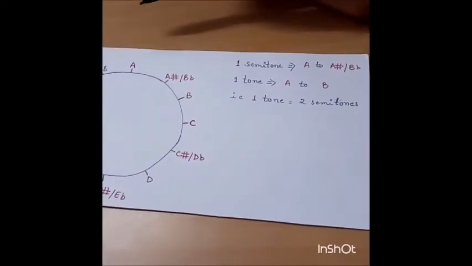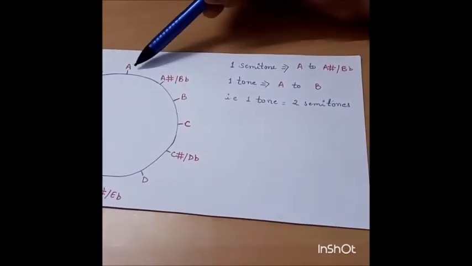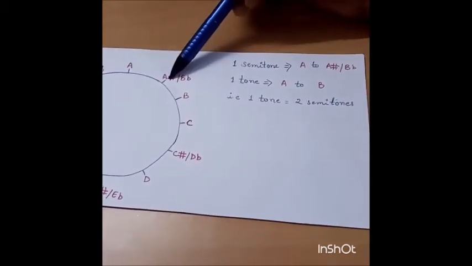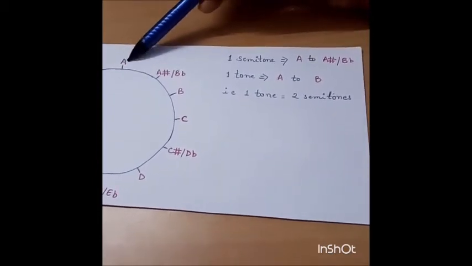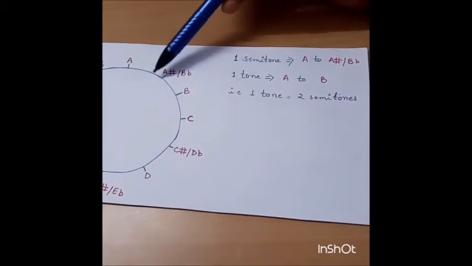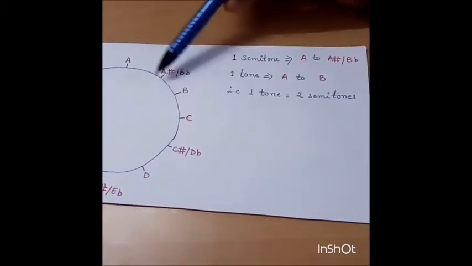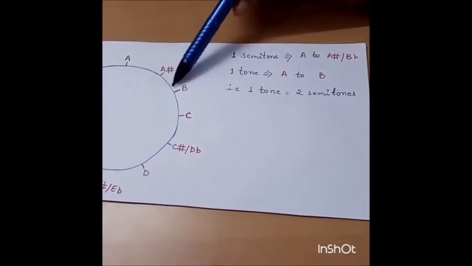Alright, so let's come down to terminology now. If we go from A to A sharp, it's called going one semitone. If we go from A to B, it is going one tone. So one tone is equal to 2 semitones.